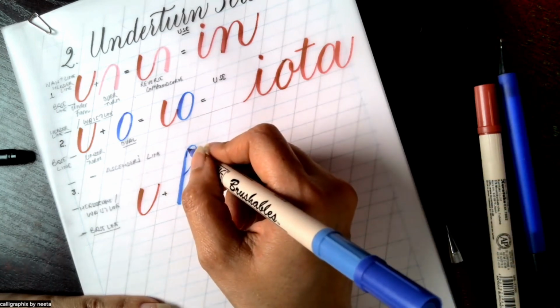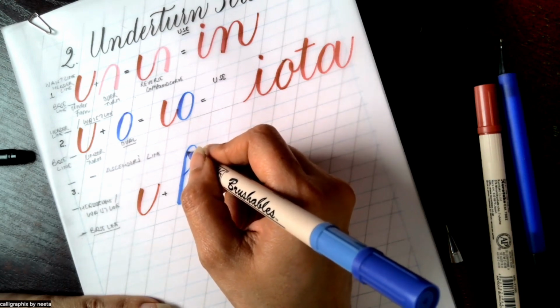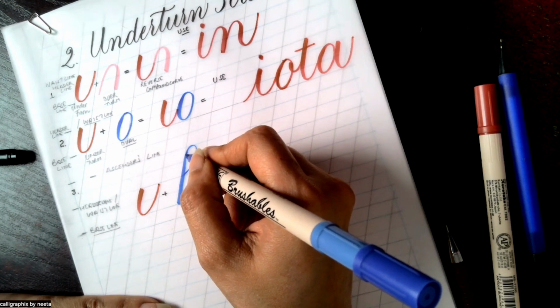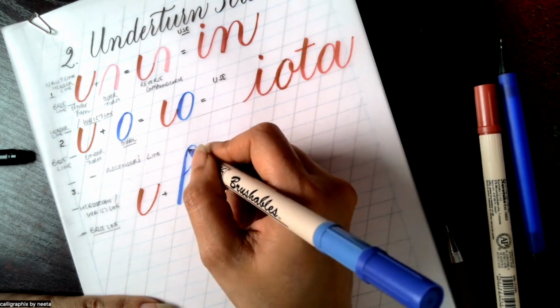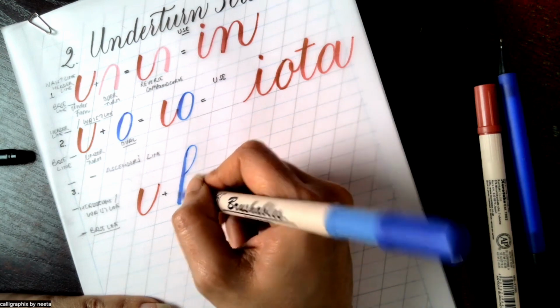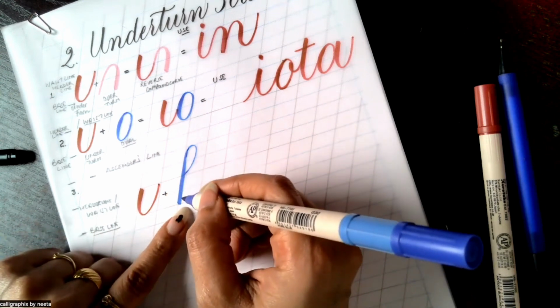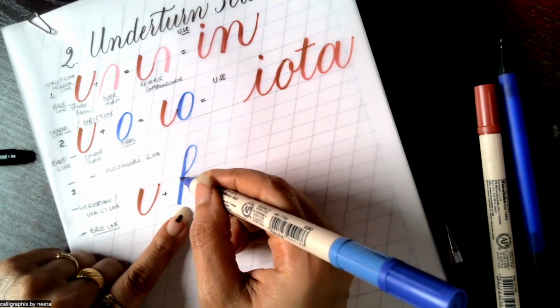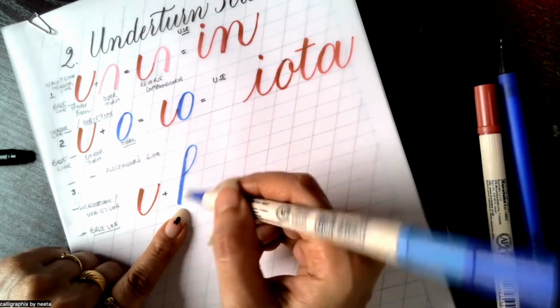Our pressure is gradually increasing the moment we hit the ascenders line, just below that, and then going straight, our pressure increases from here. It is a constant pressure that is equal from here to here, from baseline to baseline.